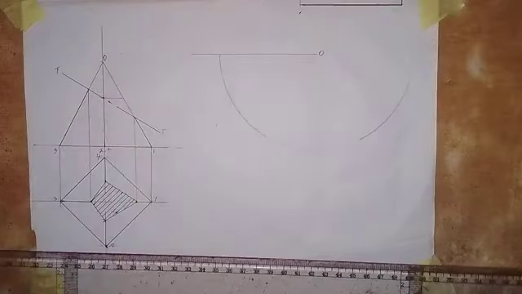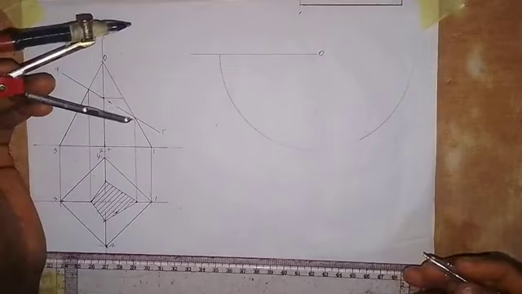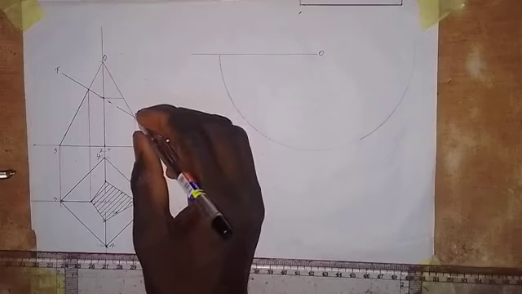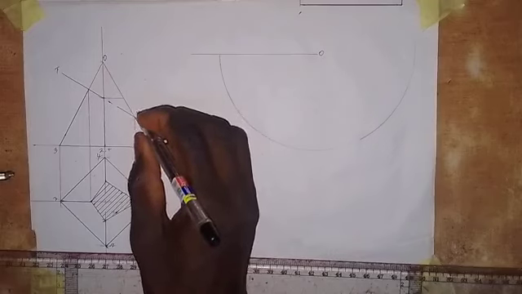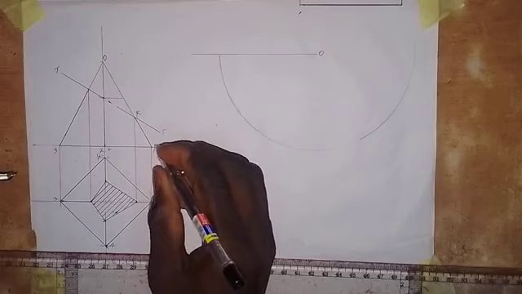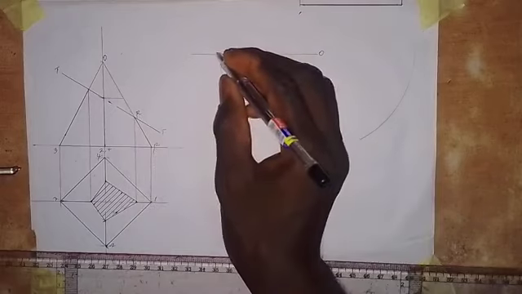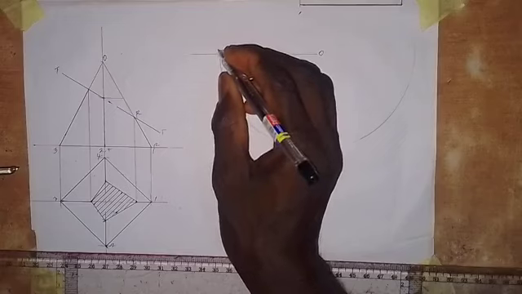The next thing is that we are opening from here. This is the seam where we are cutting from. So at this point here I have 1. This is point 1.